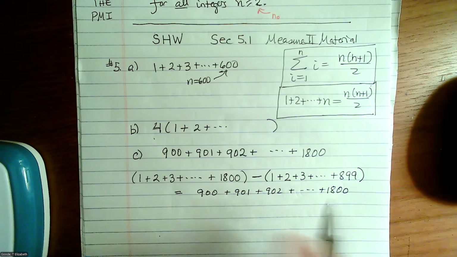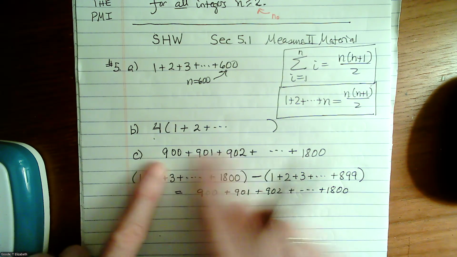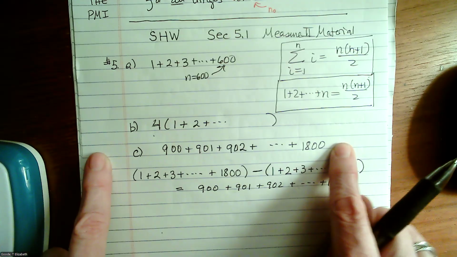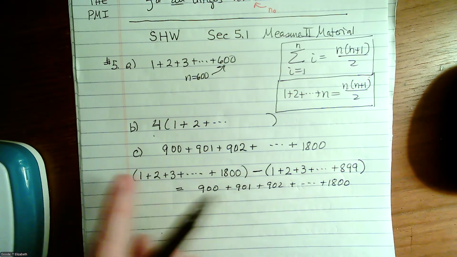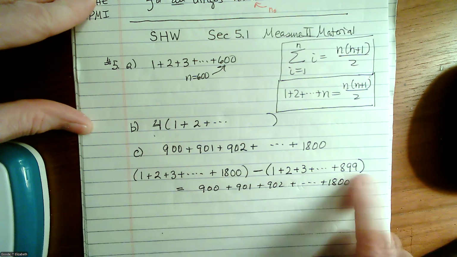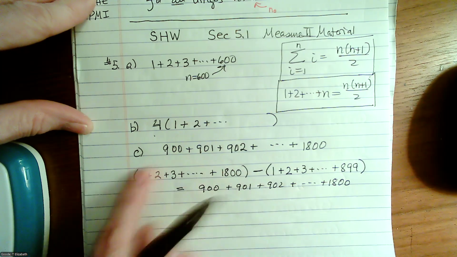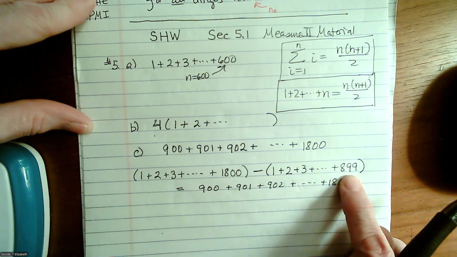That's the trick there. If you start at 1 and go all the way to 1800, that's more than we want. We'll take away the first terms that we don't want. The first terms of this sum are from 1 to 899.